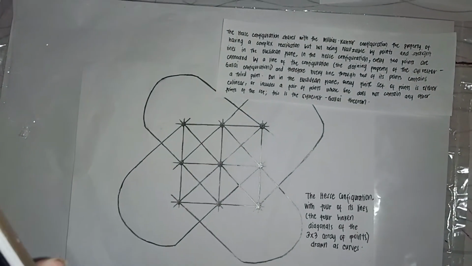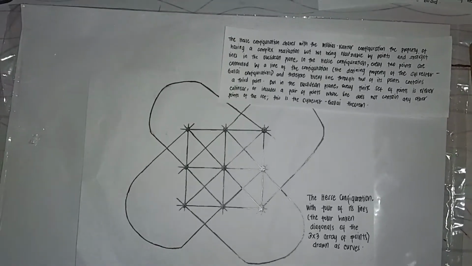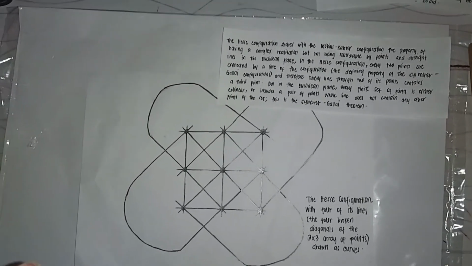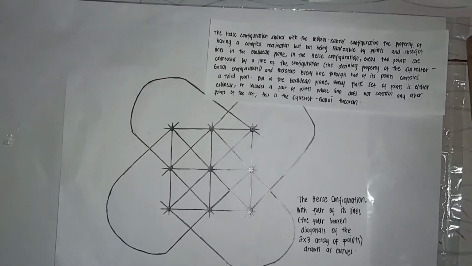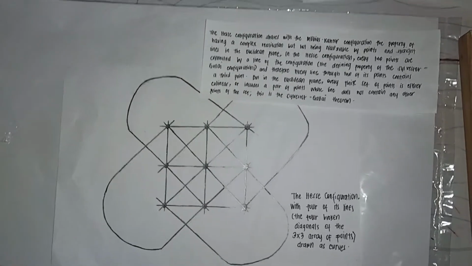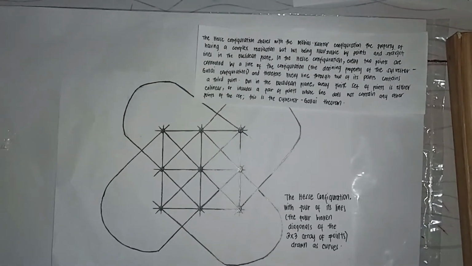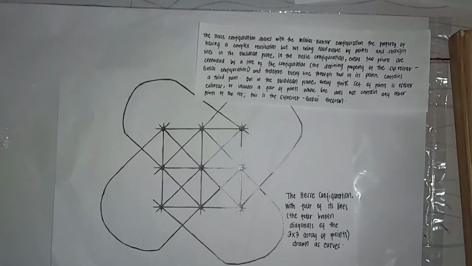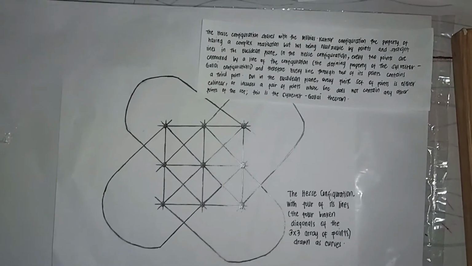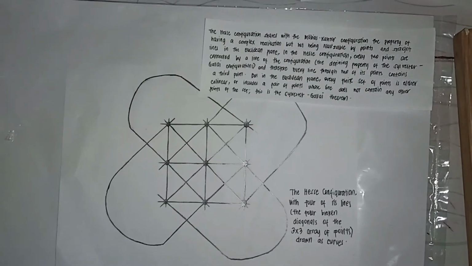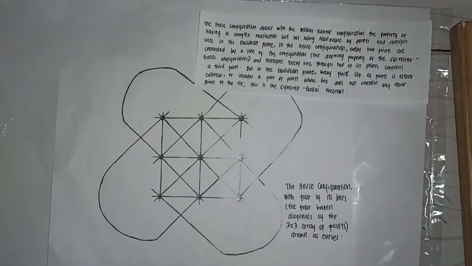The Hesse configuration shares with the Möbius-Kantor configuration the property of having a complex realization but not being realizable by points and straight lines in the Euclidean plane. In the Hesse configuration, every 2 points are connected by a line of the configuration, the defining property of the Sylvester-Gallai configurations, and therefore every line through 2 of its points contains a third point.